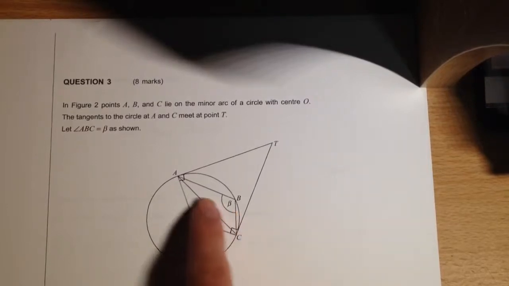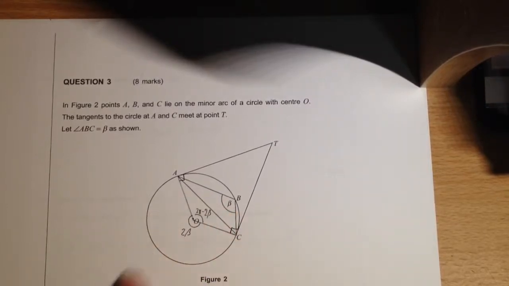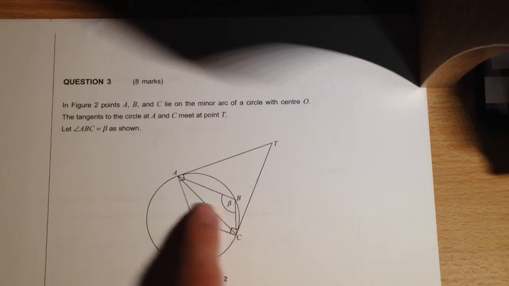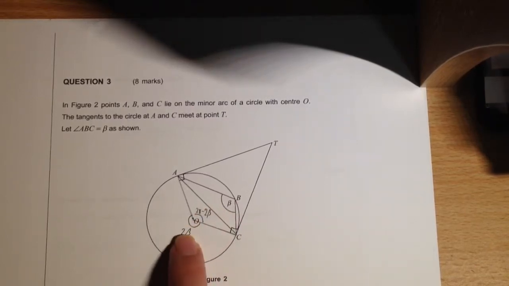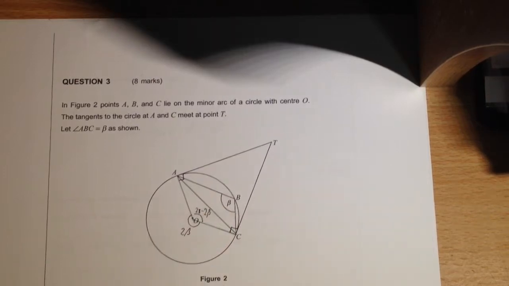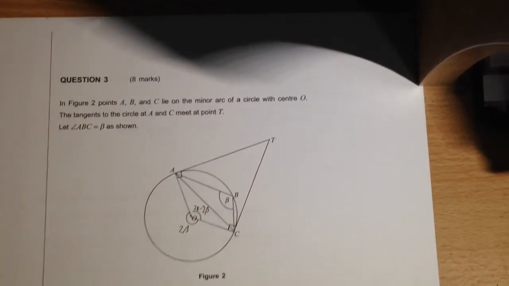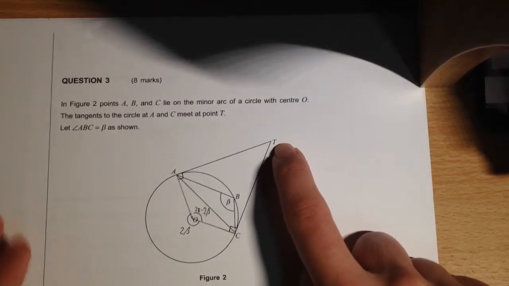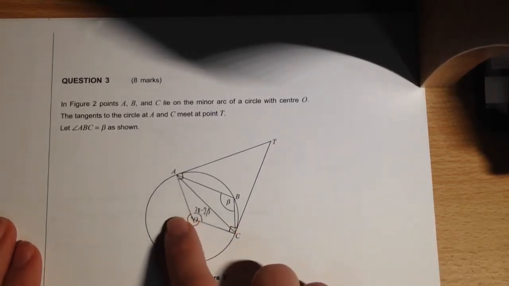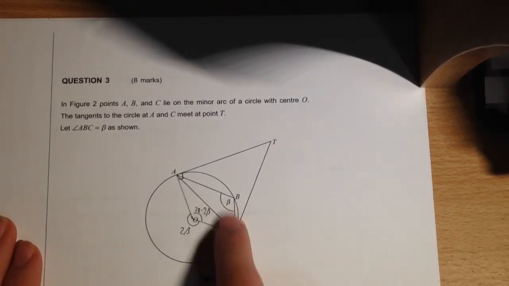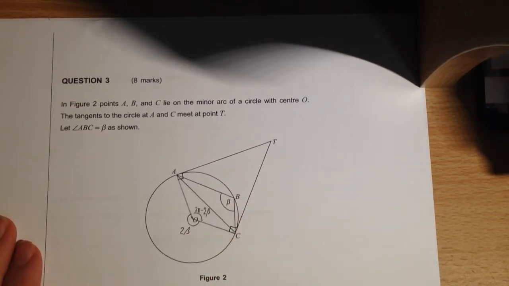As you can see, I've already drawn a few things on here which come in handy later. We'll come back to them in a moment. But in the original question, the 2 beta was not given, neither was the 2 pi take 2 beta, or the right angles. The tangents to the circle at A and C meet at a point T, which is all the way out here. And we know that angle ABC is equal to beta.